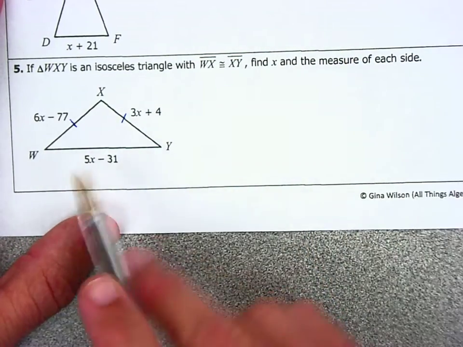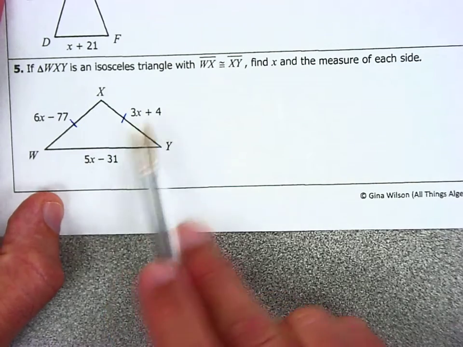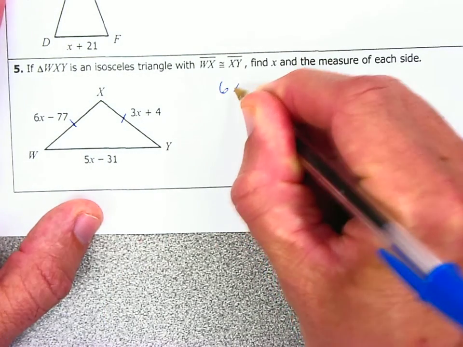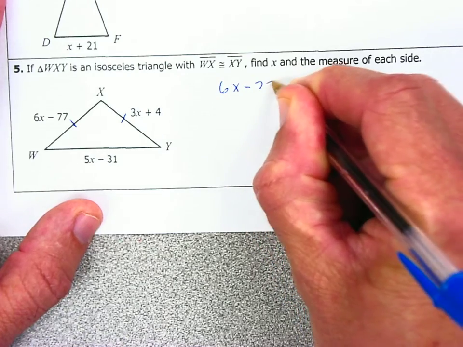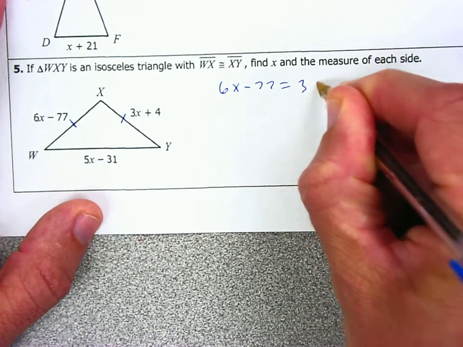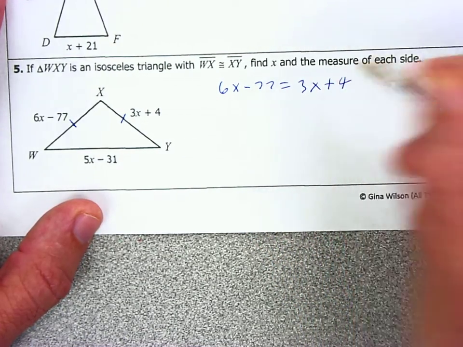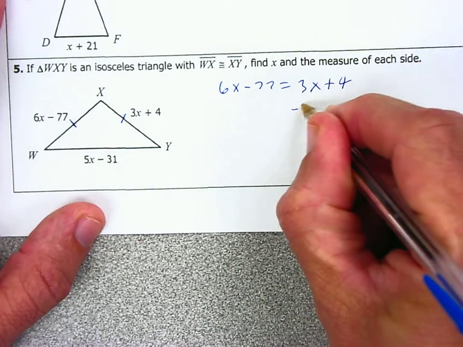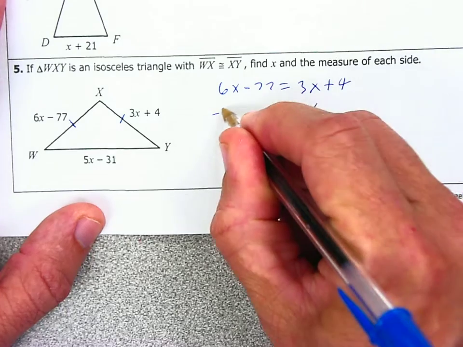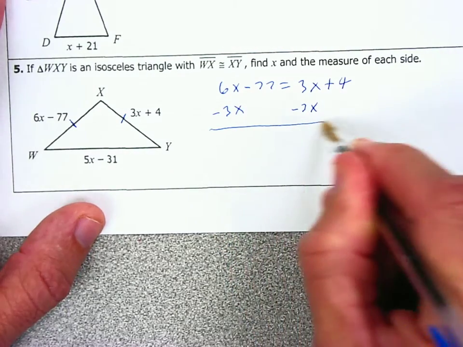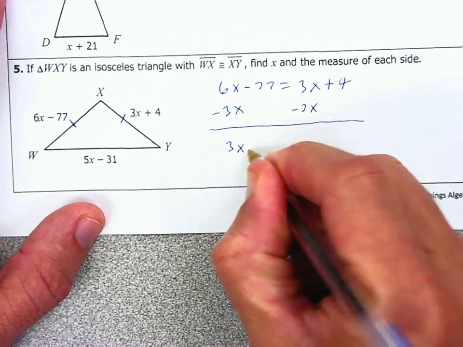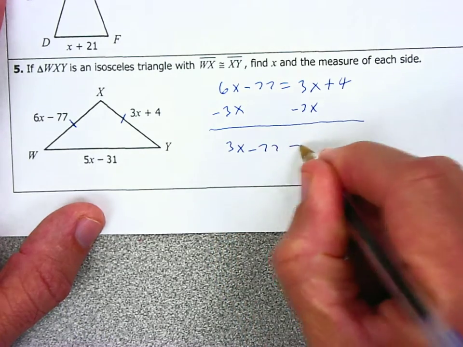Find x. Well, look, this expression has an x in it. This expression has an x in it. So you can go ahead and set them equal to each other. 6x minus 77 equals 3x plus 4. If you have x's on both sides, you're going to subtract them, because you're just trying to get all the x's together. This is 3x minus 77 equals 4.